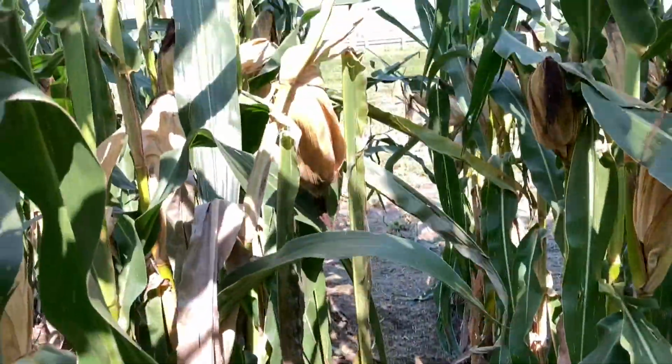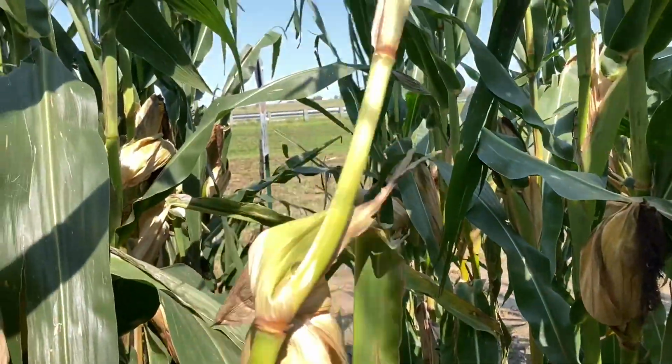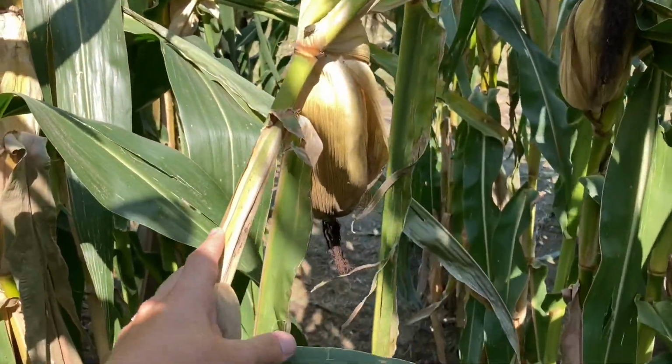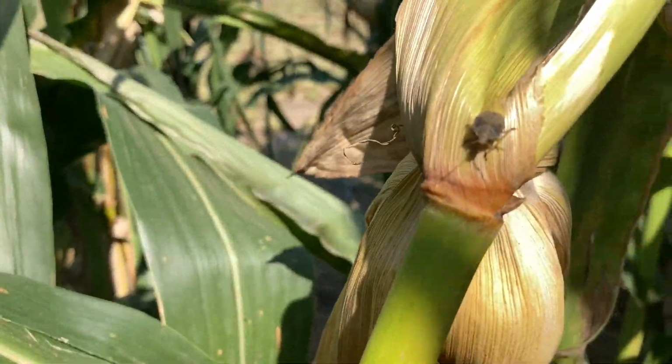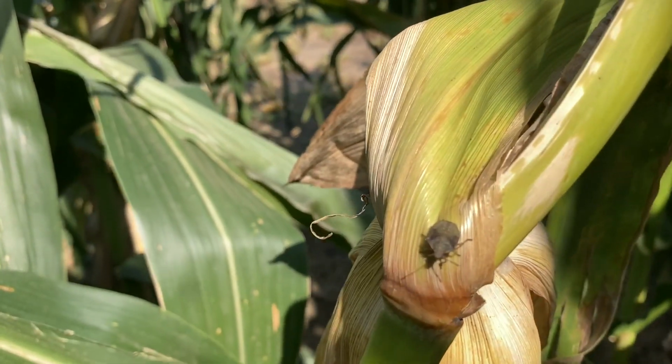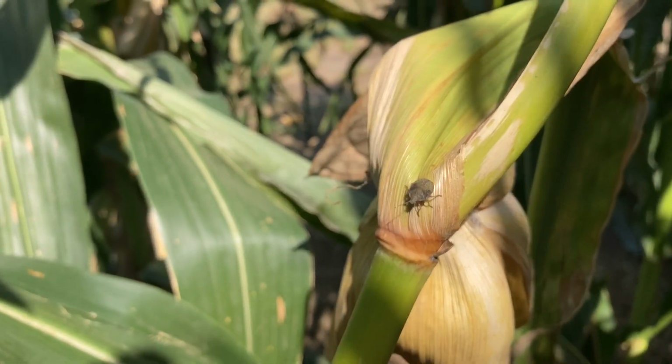So sometimes I'll be walking along and I'll have like this one plant that's like, I'm gonna stand right in your way. Oh, stink bug. So just like I was talking about on that last one, there he is. Hey guy.